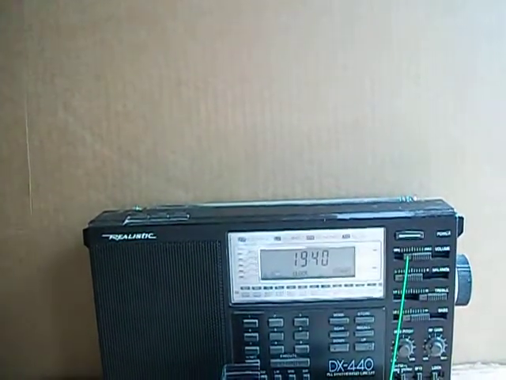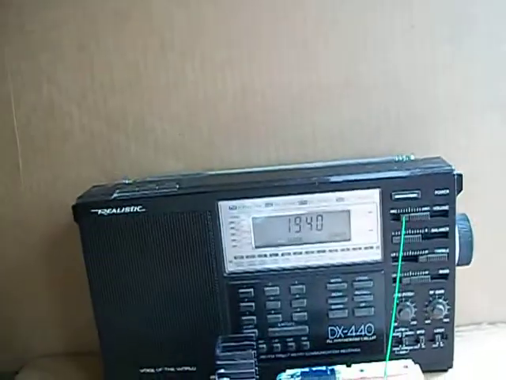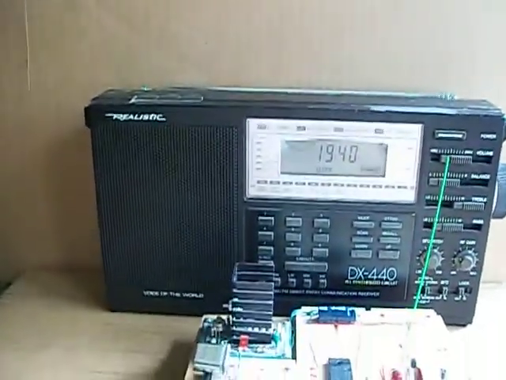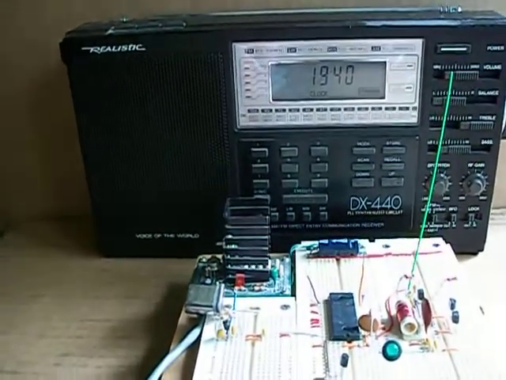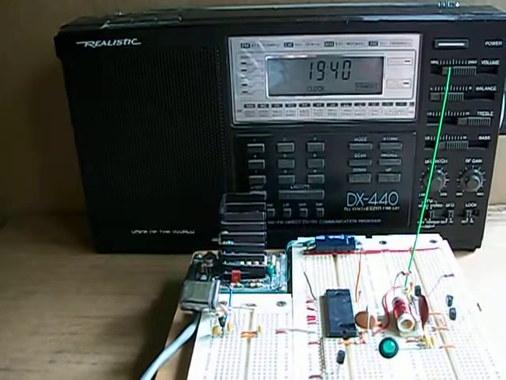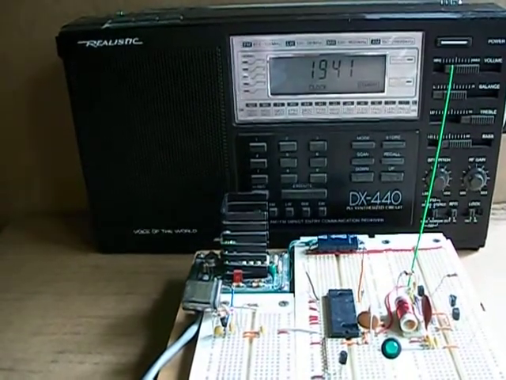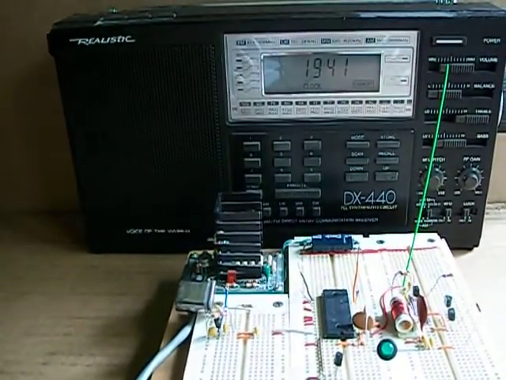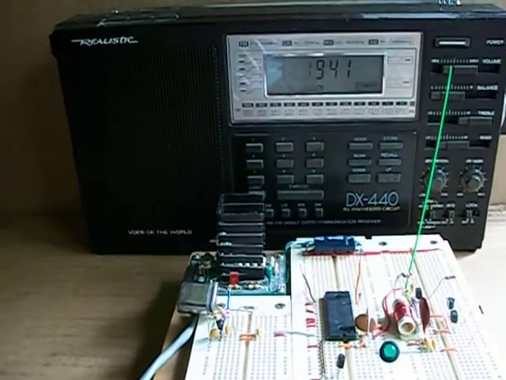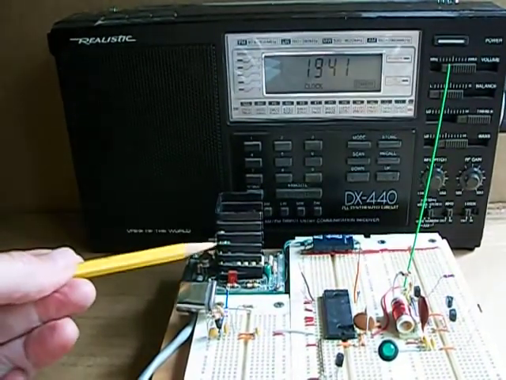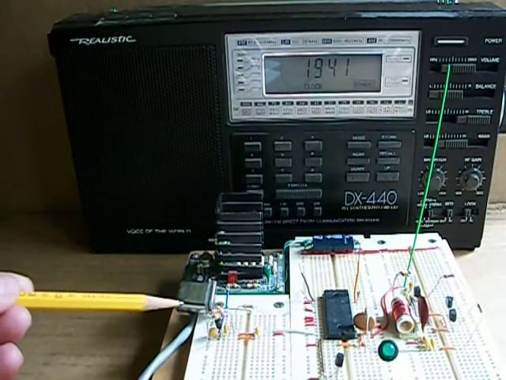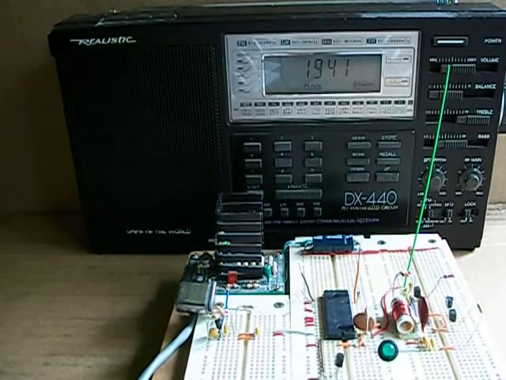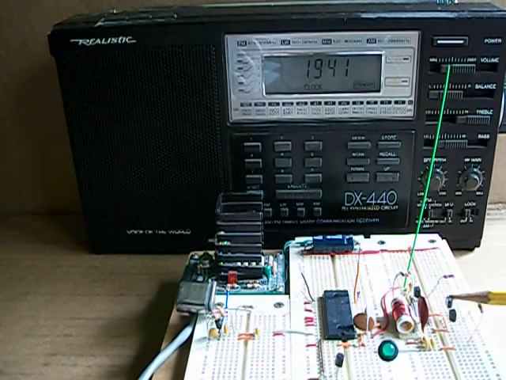There's also another reason for the frequency being not very tight: I've implemented this on my prototype board, which has a 9-volt regulator here. This is the crystal oscillator circuit, and over here you have the Hartley oscillator circuit with the Varactor tuning here.